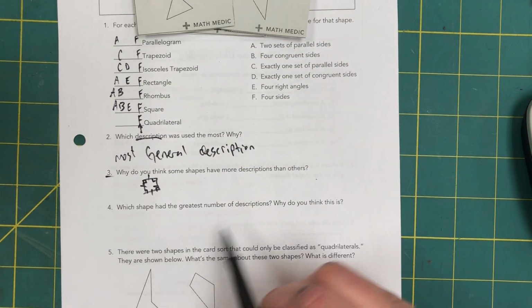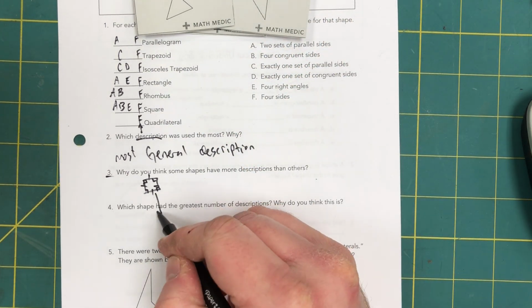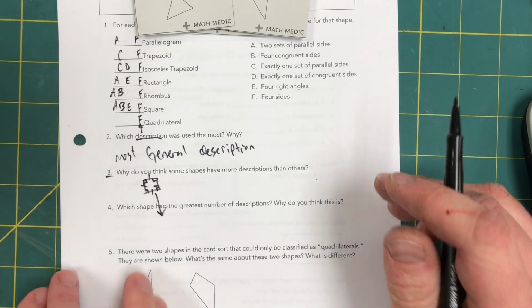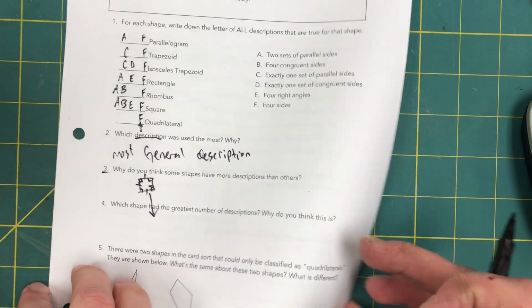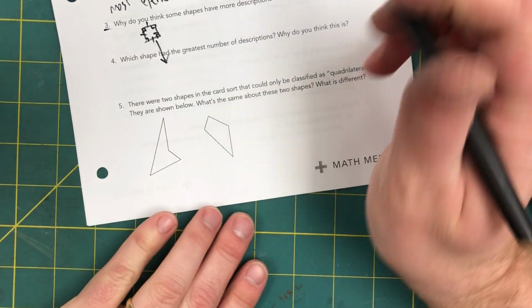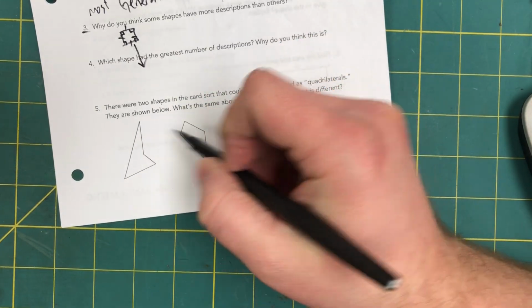All right, which shape, yeah, we talked about that. Oh, that went down here. Typo. Okay. Two shapes in the card sort that could only be classified as quadrilaterals. They're shown below. What is the same about these two? What is different?